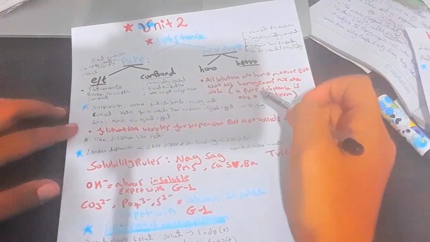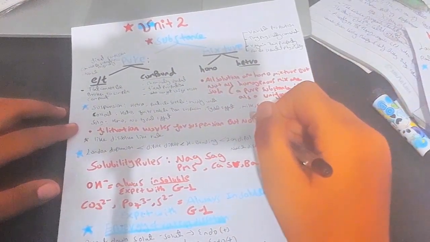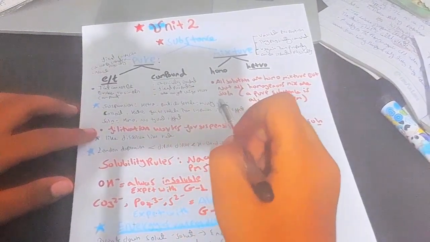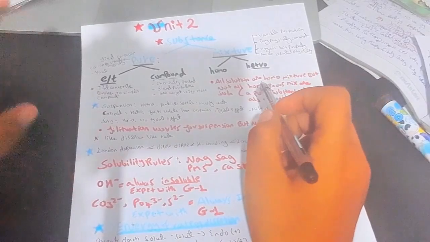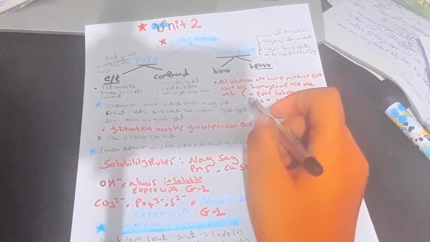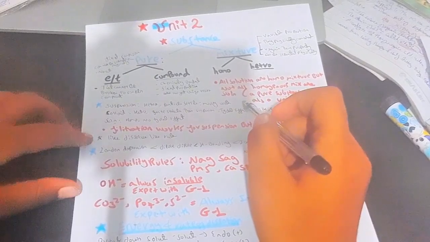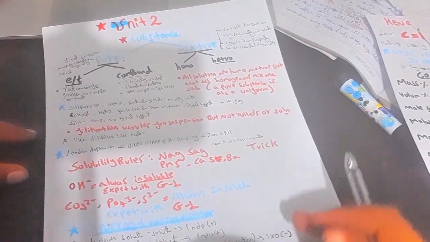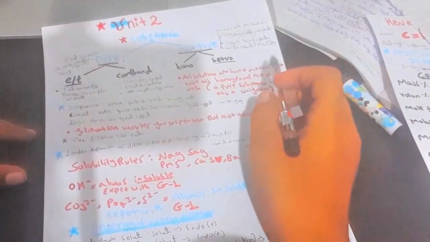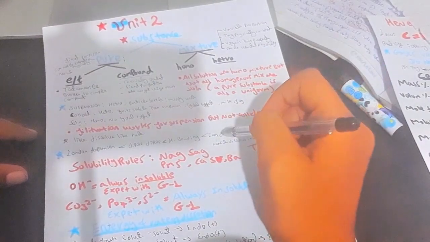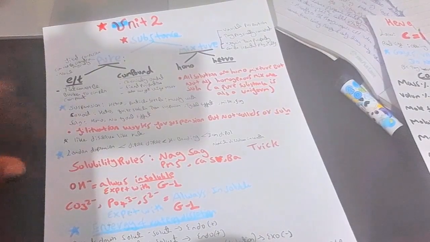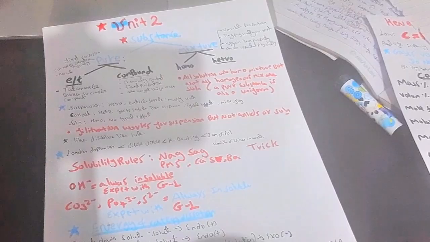Our third topic is suspensions and colloids compared with solutions. Solutions are homogeneous, and they do not have a Tyndall effect. Suspensions are particles that settle over time, for example muddy water, which has a visible boundary. And colloids are heterogeneous mixtures, and they are quite stable compared to suspensions, and they do have a Tyndall effect. For example, milk and fog.